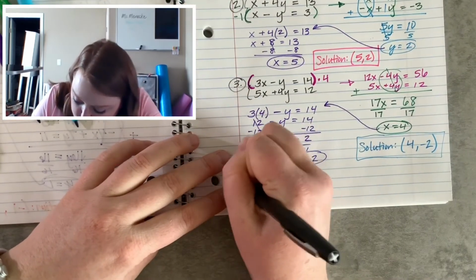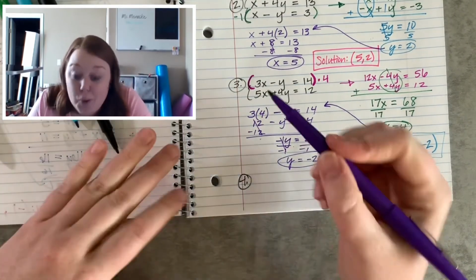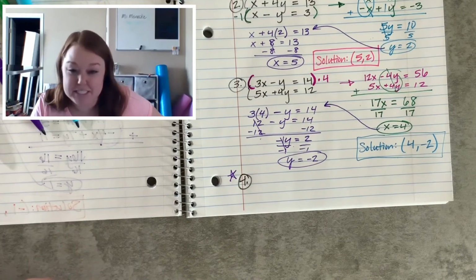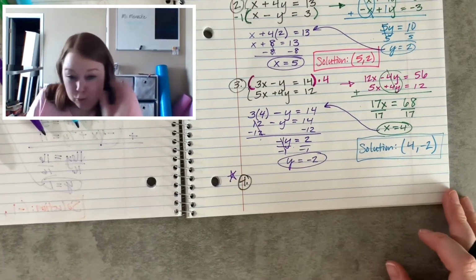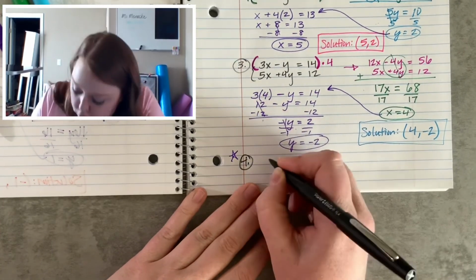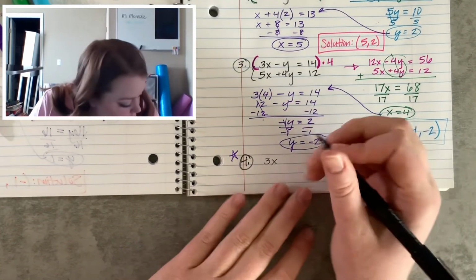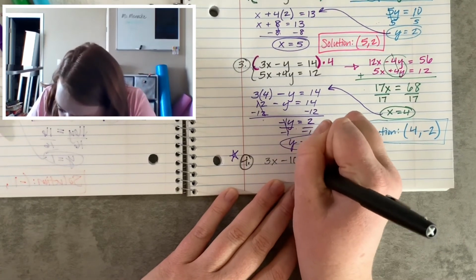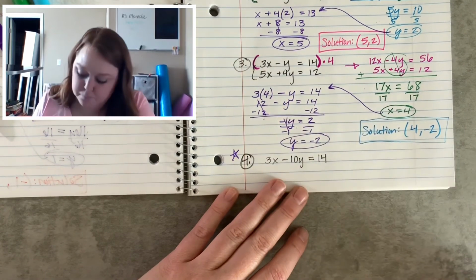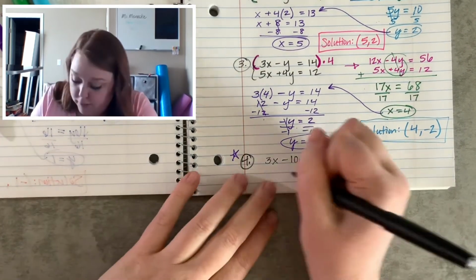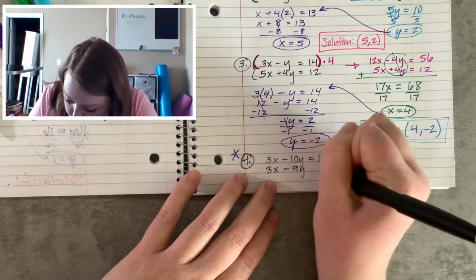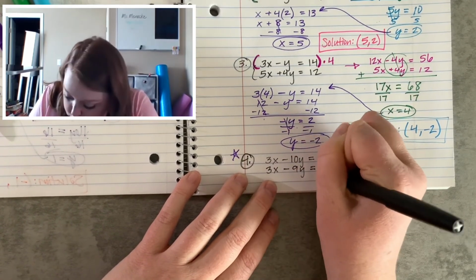Okay, so I'm going to have you try out this last one on your own. I made it be a decent one. It almost eliminates immediately. So here's your system. 3x minus 10y equals 14. Second equation, 3x minus 9y equals 15.